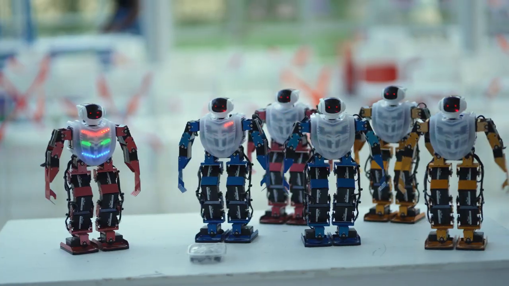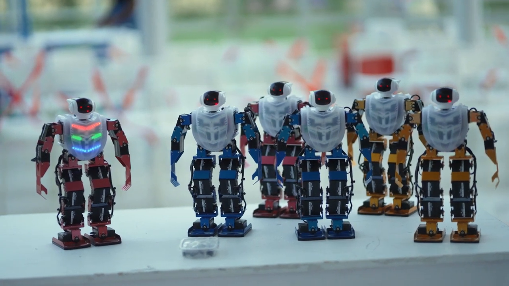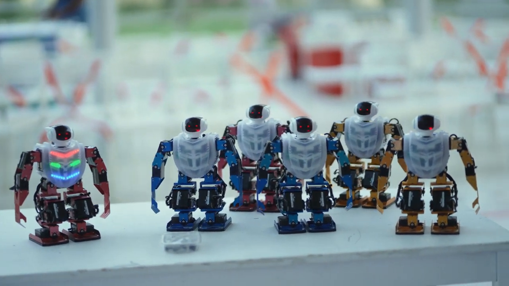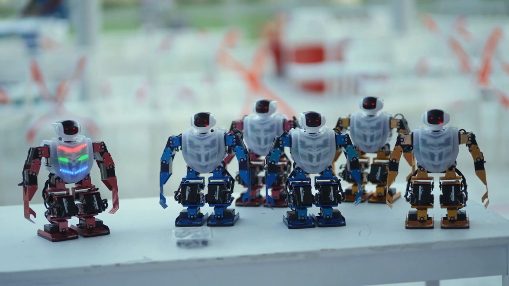10 steps to finding the perfect machine learning model, in detail. Step 1. Define your problem statement.